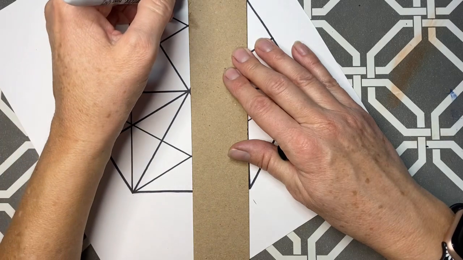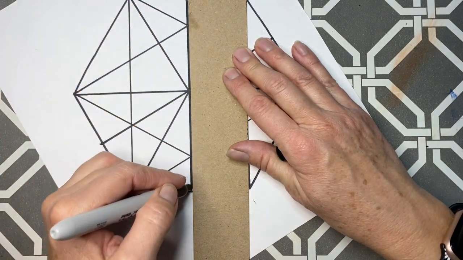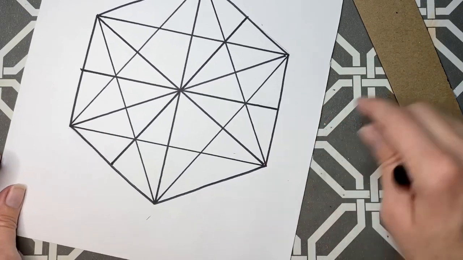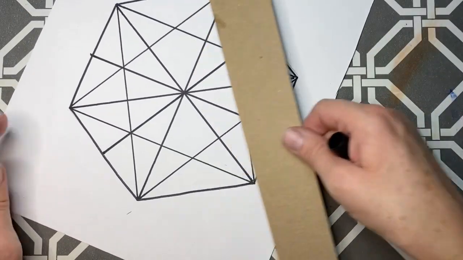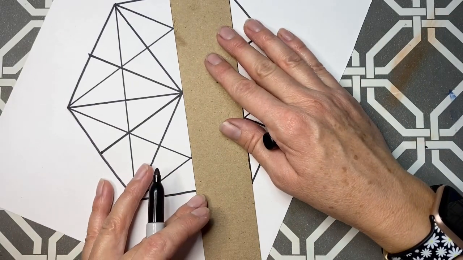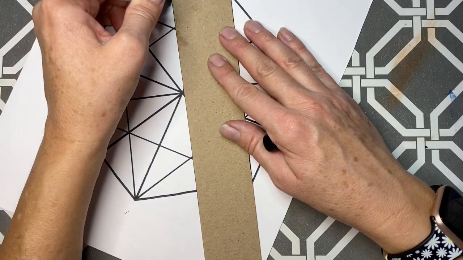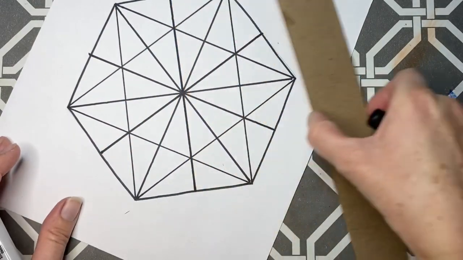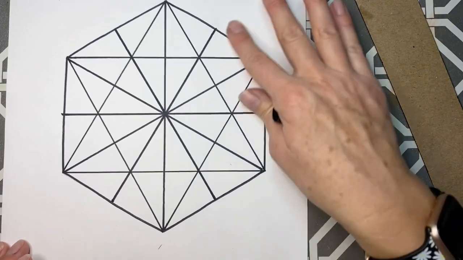And if you're an artist who enjoys geometric shapes and mathematical designs, this type of design is something you might enjoy experimenting with. It's also a type of artwork that you see in a lot of different cultures, especially some cultures that don't do representational art. They don't draw people and animals.